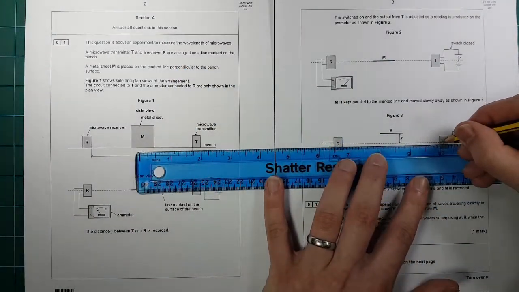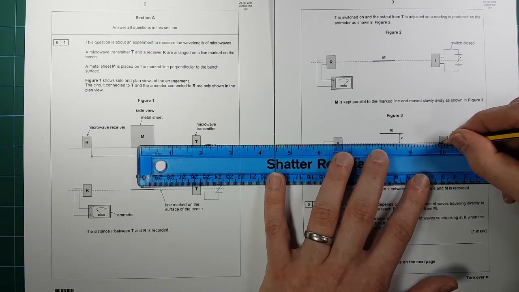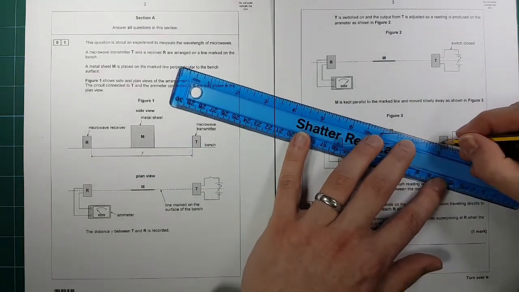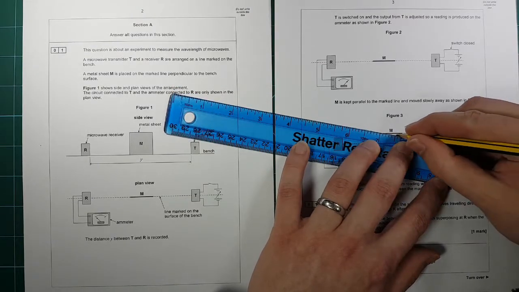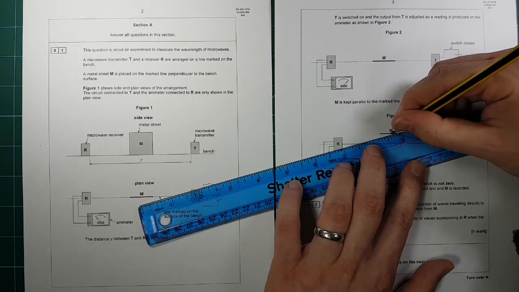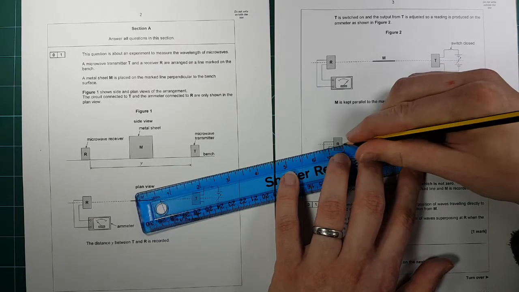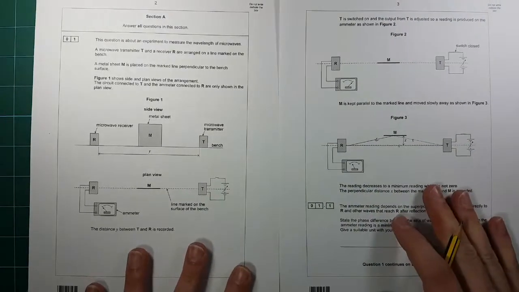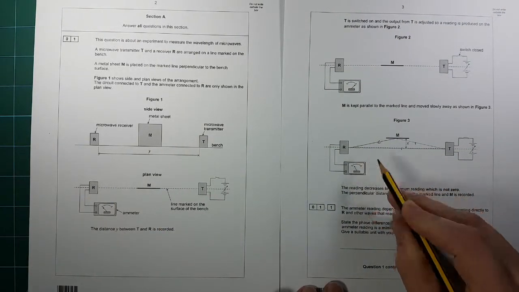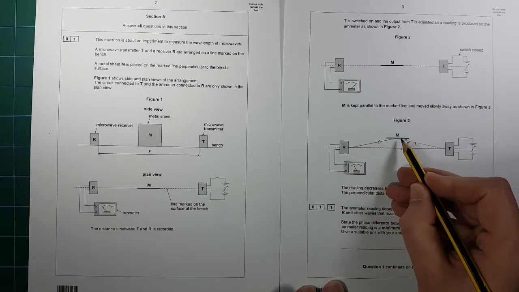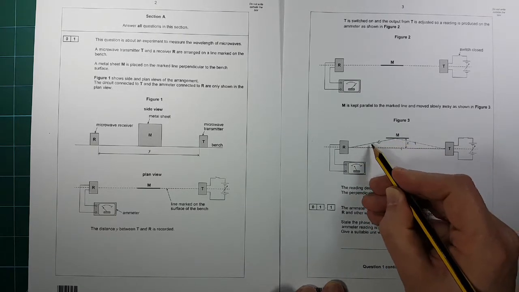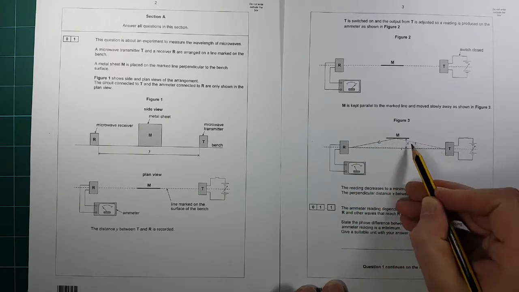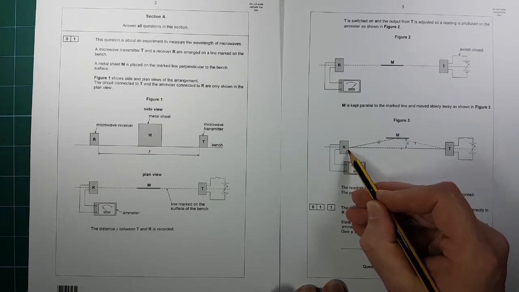So we've got some waves which are travelling straight from the transmitter to the receiver, like so, and we've got other waves which are rebounding off there and onto there. Now the path difference between the direct wave and the rebounded, reflected wave, the extra distance that one has to go, is going to be exactly 1/2 of a wavelength, which will cause destructive interference here.